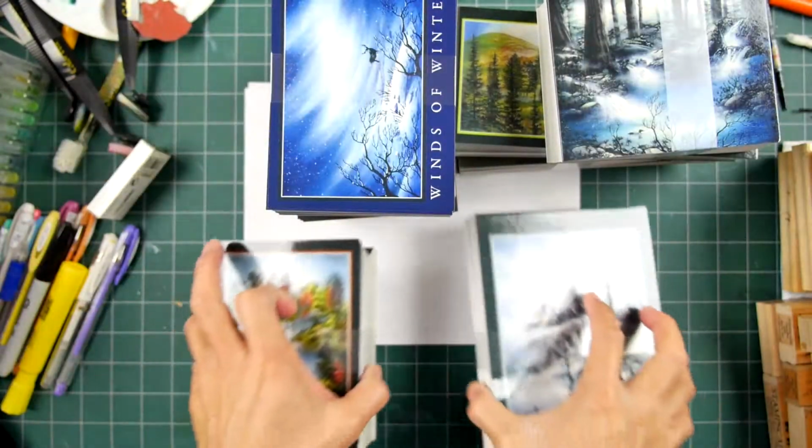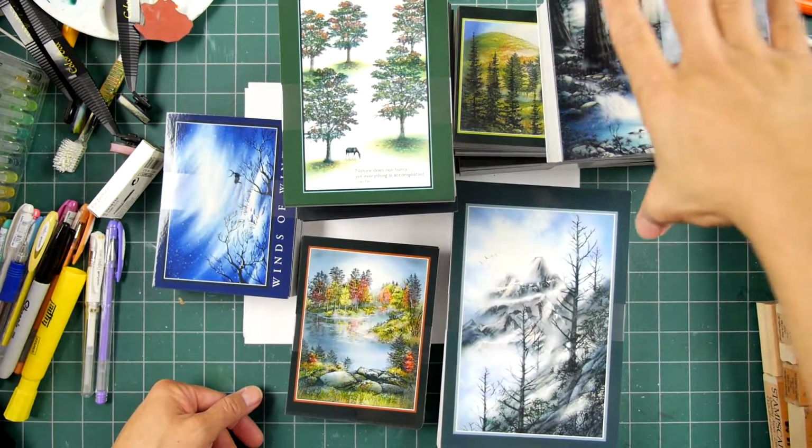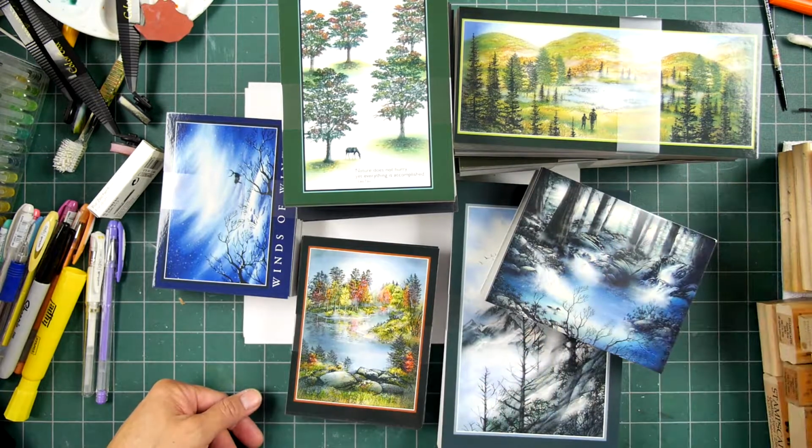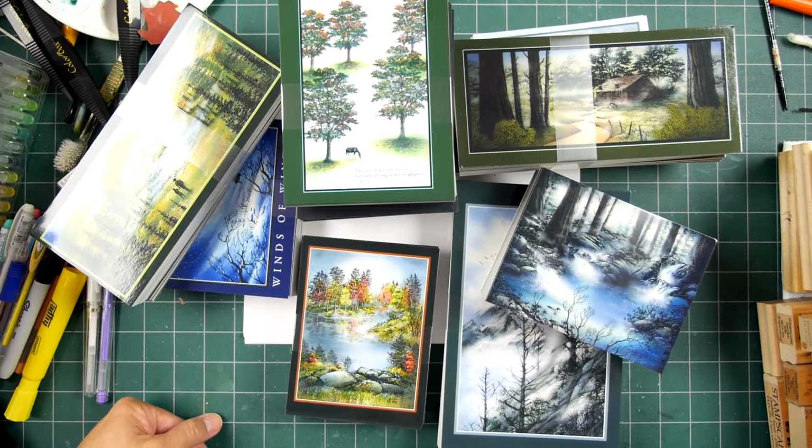So there are some more idea cards here to send out as color, compositional and technique ideas for the scenic stampers out there.